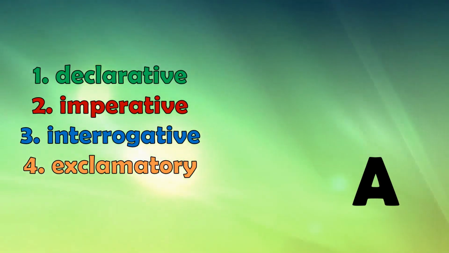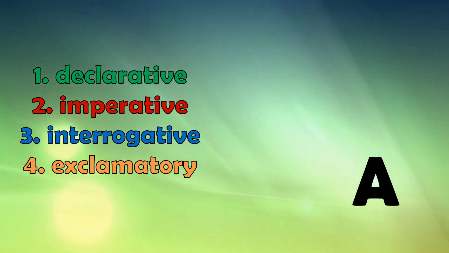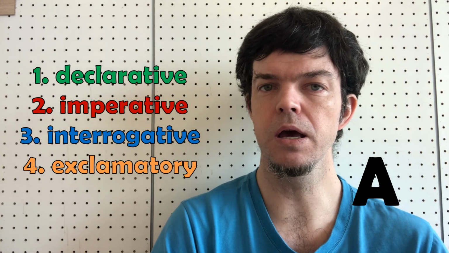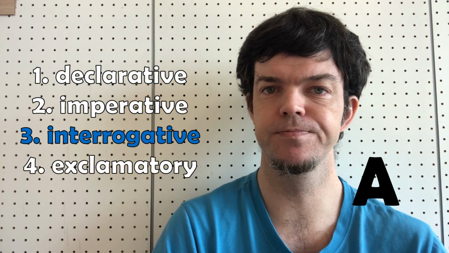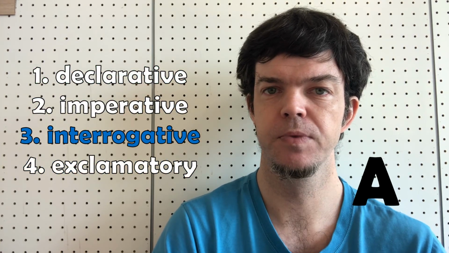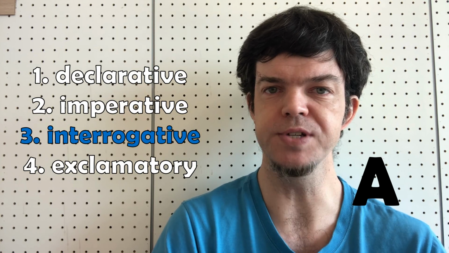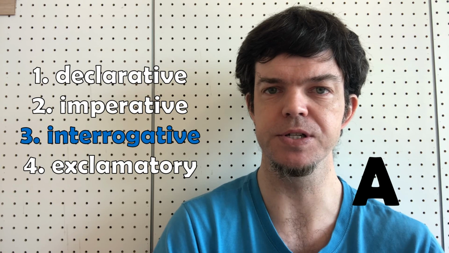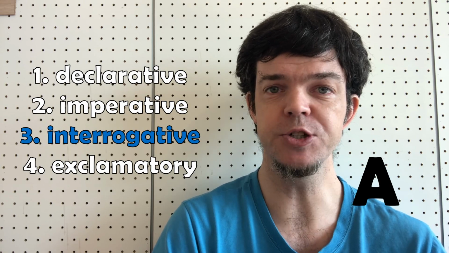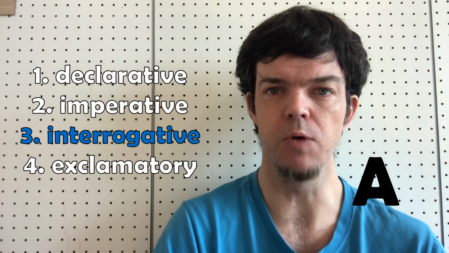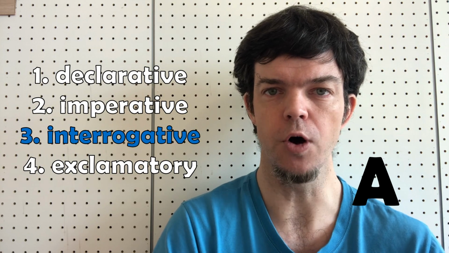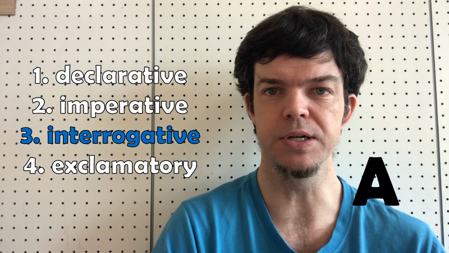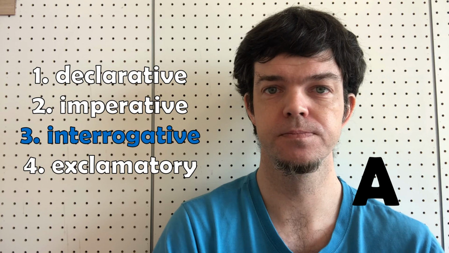A. Is the cow coming home? A is 3. Interrogative. The first clue is that the verb is put at the beginning of the sentence. The intonation of the sentence also rises toward the end with home. Is the cow coming home?